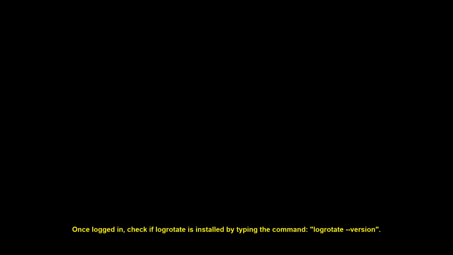Once logged in, check if logrotate is installed by typing the command logrotate --version. If it's not installed, you can install it using your package manager. For Ubuntu, type sudo apt-get install logrotate. On CentOS, use sudo yum install logrotate.